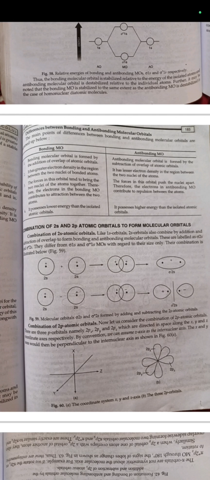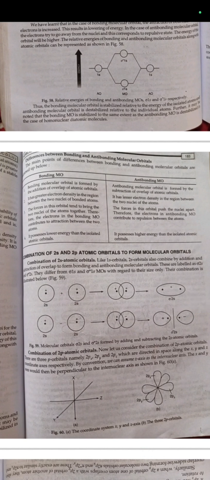Combination of 2p atomic orbitals. Now let us consider the combination of 2p atomic orbitals. There are three p atomic orbitals, namely 2px, 2py and 2pz, which are directed in space along the x, y, z coordinate axes respectively. By convention, we can assume the z-axis as the internuclear axis. The x and y axes would then be perpendicular to the internuclear axis.